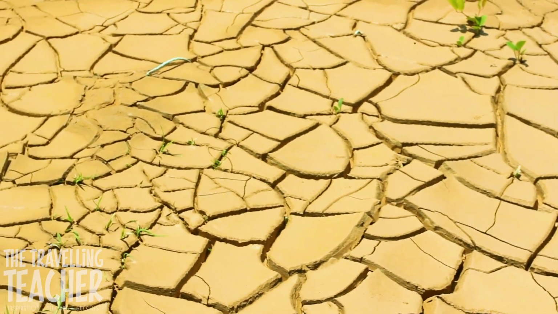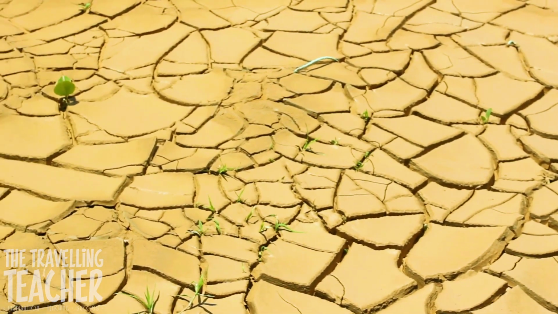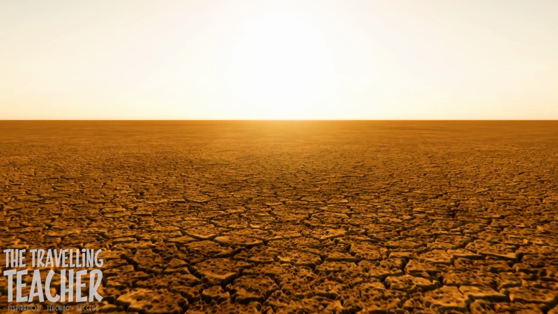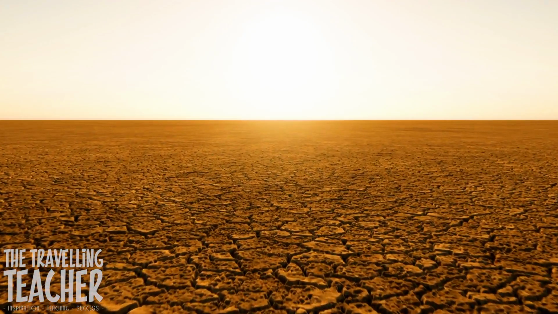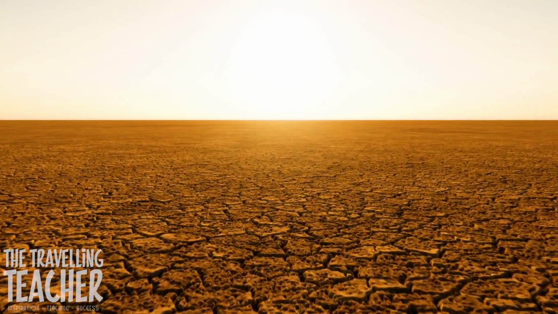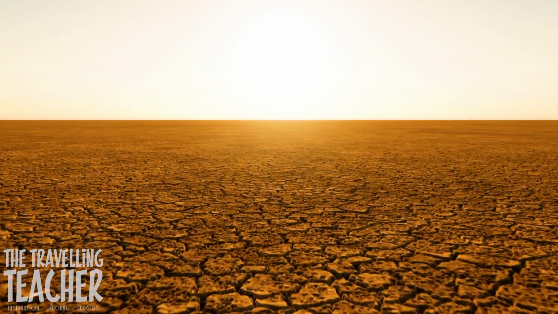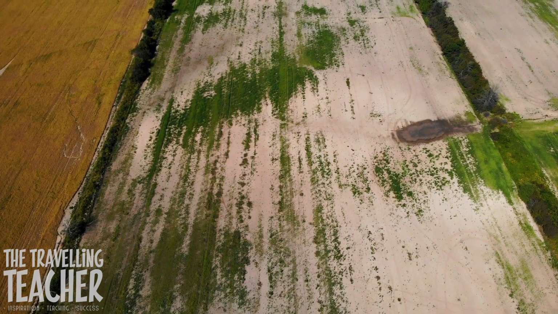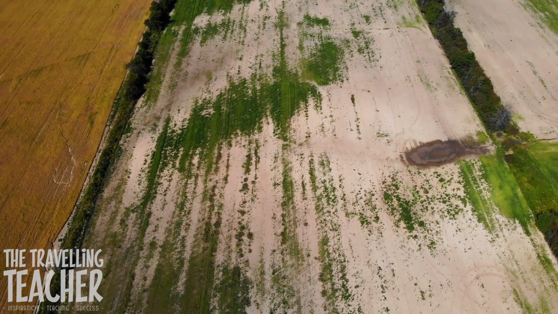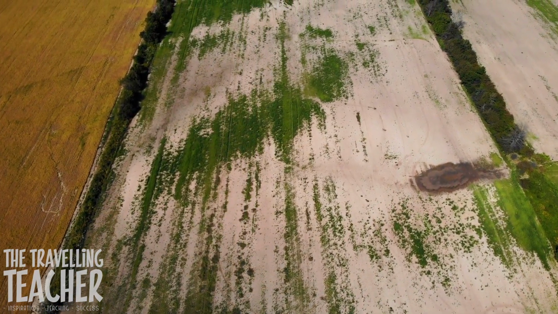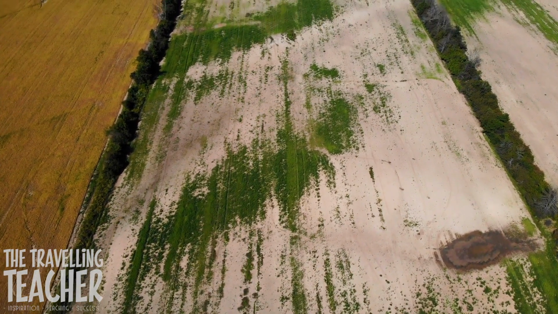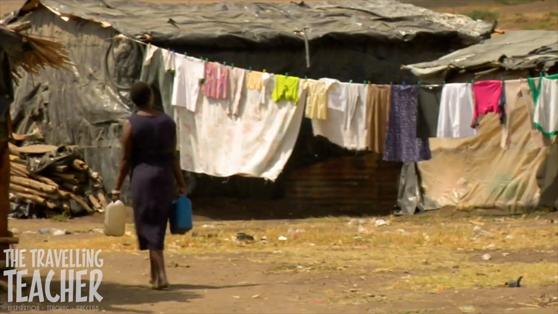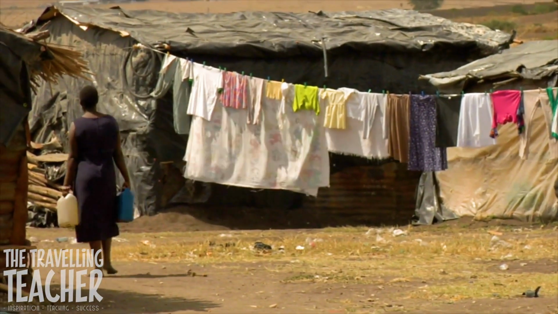If land becomes so dry through the process of desertification, it leads to rapid soil erosion, and then of course a lack of crops can be produced. If there are poor harvests, farmers have a lack of crops to sell at market, which will keep them in poverty.